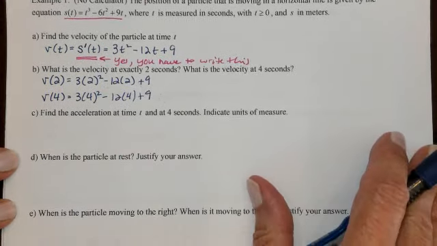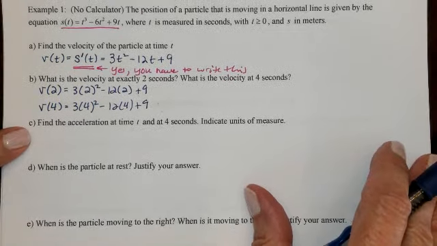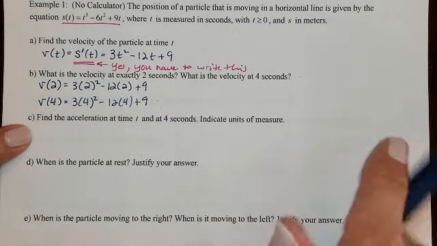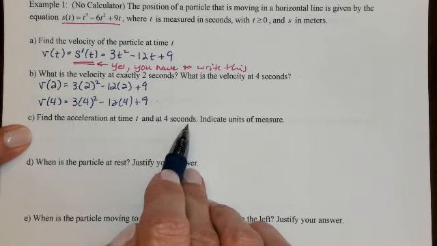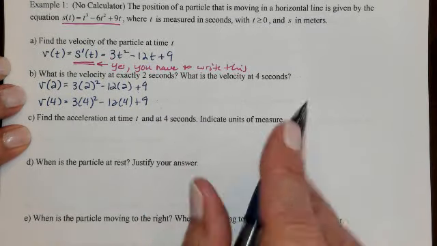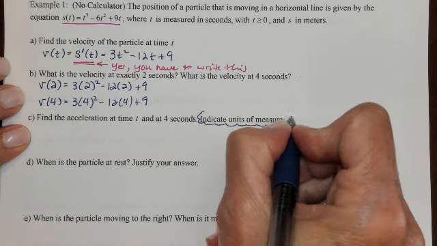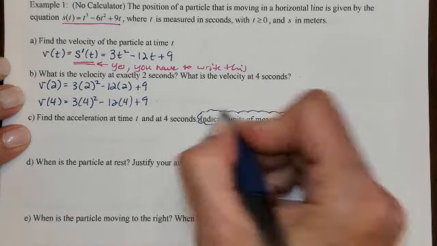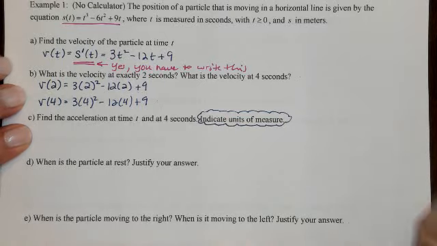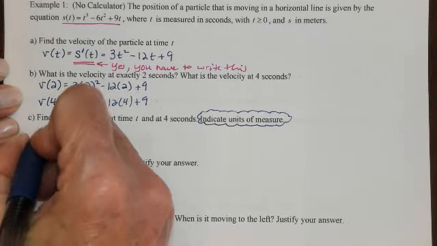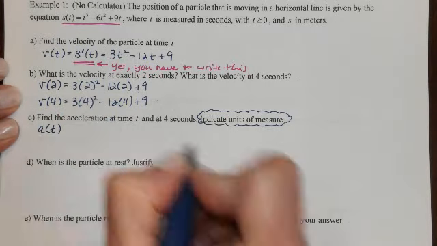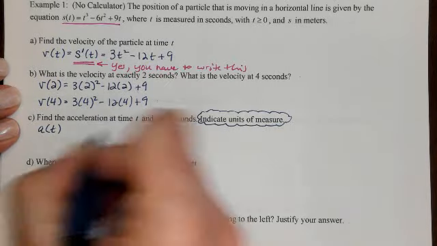Part C. Find the acceleration at time t and at time 4 seconds and indicate units of measure. I don't want to forget this, so I'm going to bubble it, and hopefully that will remind me to go back and get the units before I leave this problem. All right, acceleration at time t. I need to say what I'm doing.